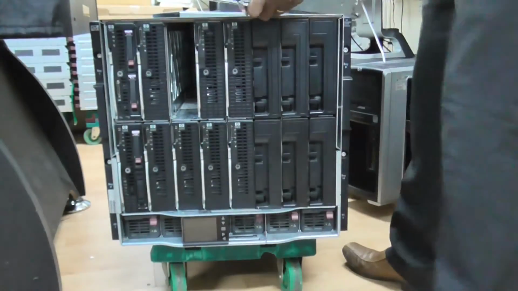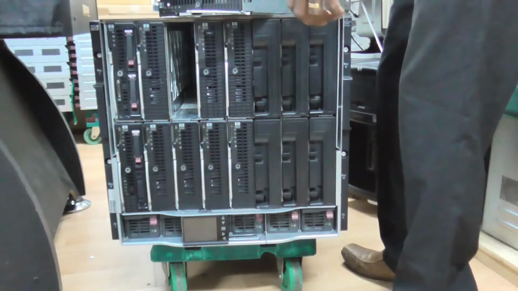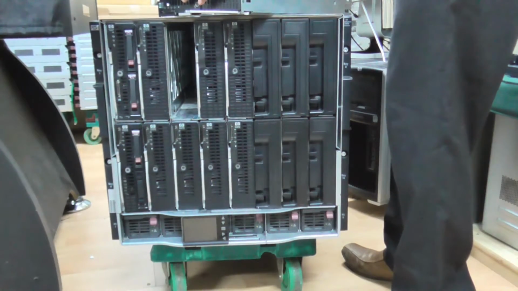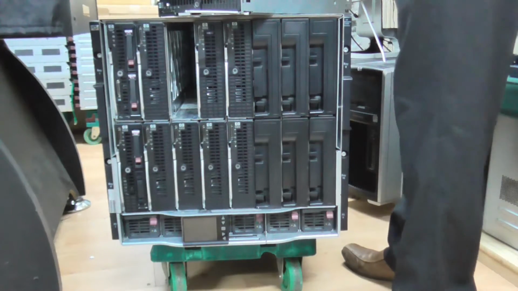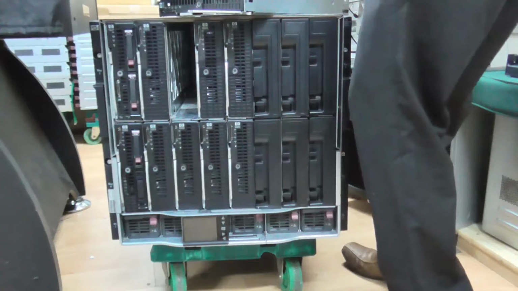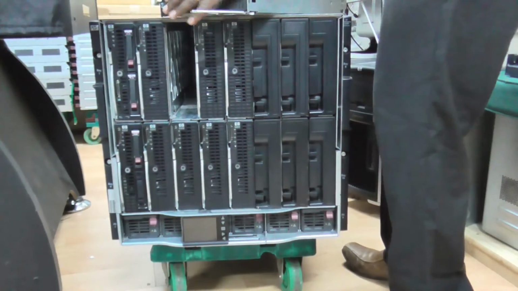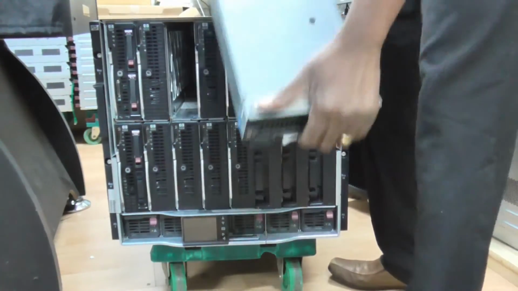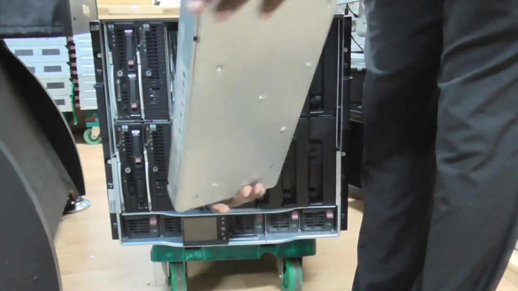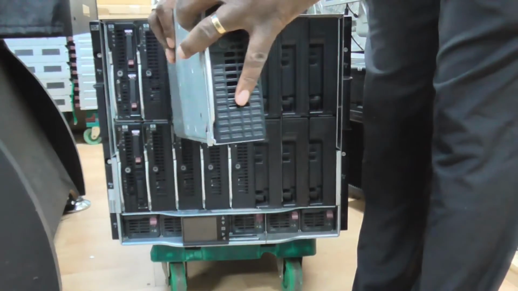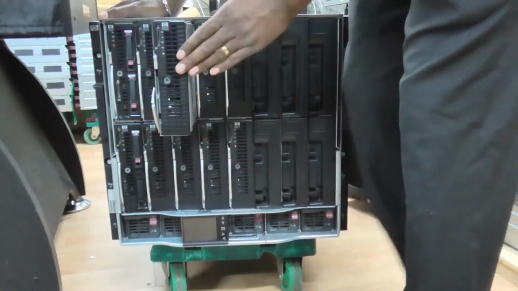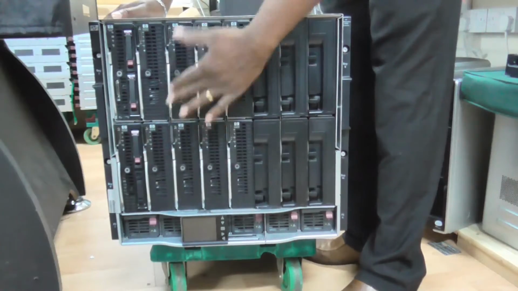So let me actually put this lid back on. Putting the lid back on an HP blade, to me, is far easier than putting it back on a Cisco UCS blade. There we go. So simply slot in. And there you go.